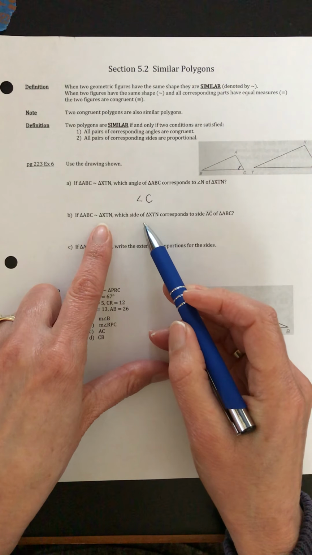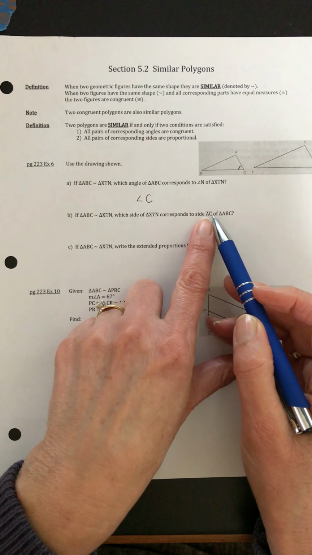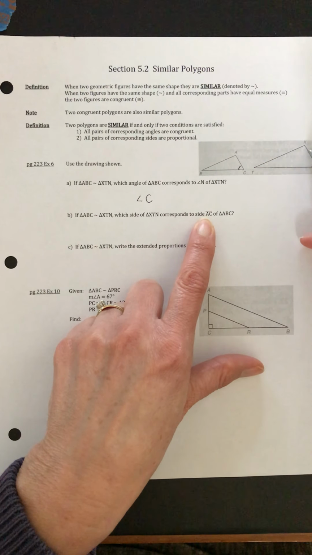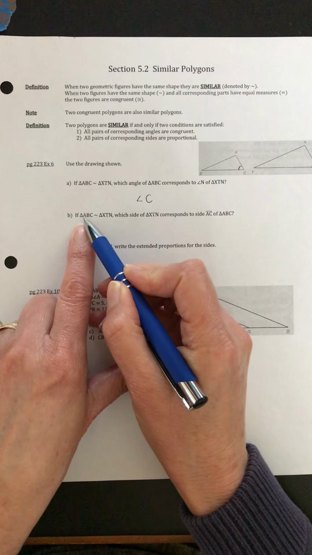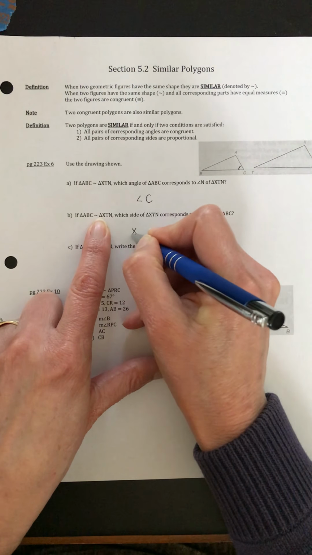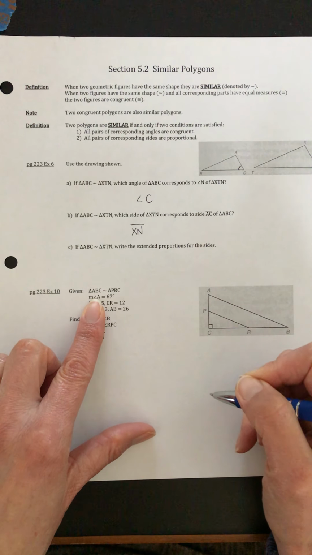All right, here we're asked about which side corresponds to side AC. So here is AC. So in the picture, it looks like it should be XN, but when we look at the statement, A and C, first and third, it should be first and third here. So also XN. We want the line over the top to represent the side.